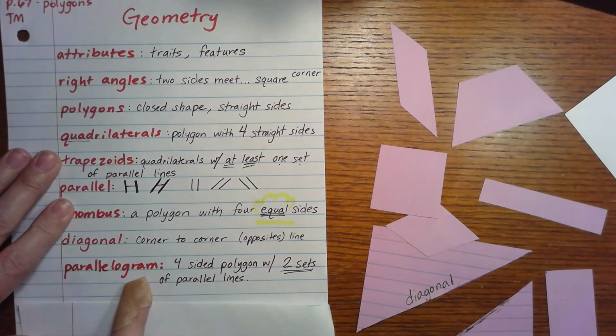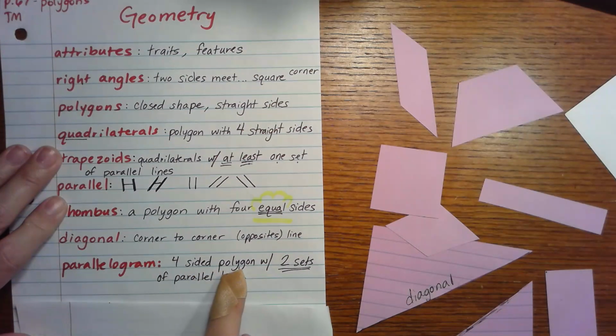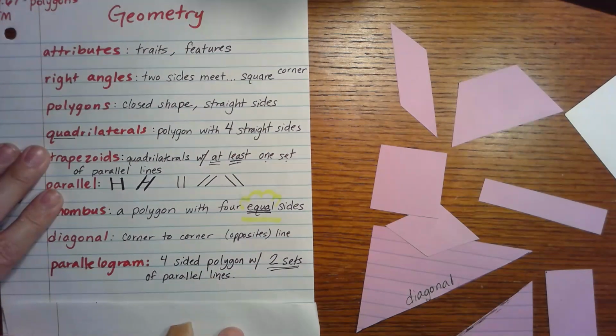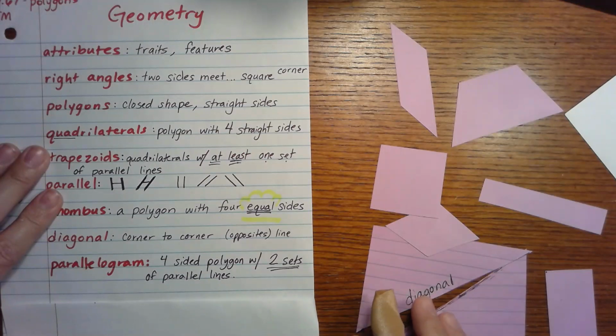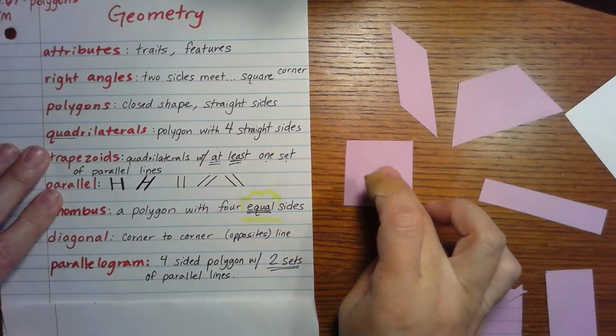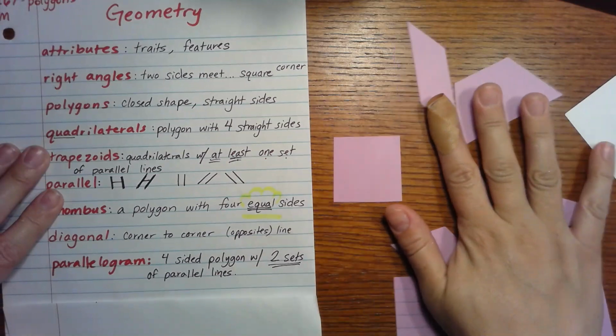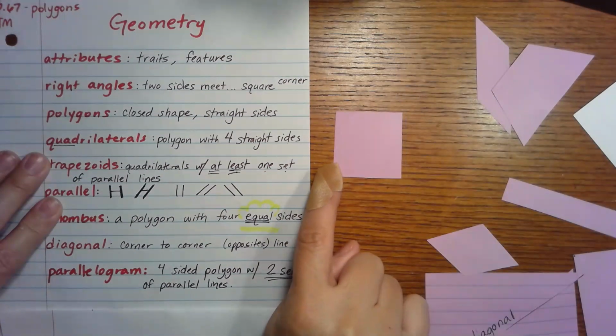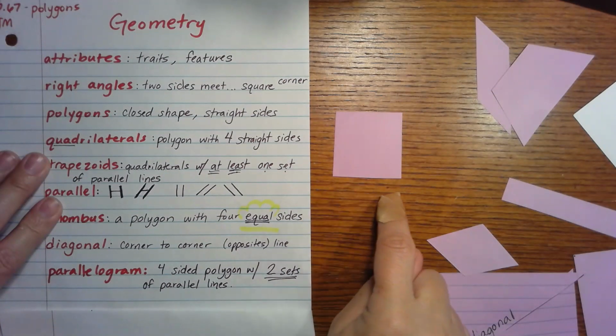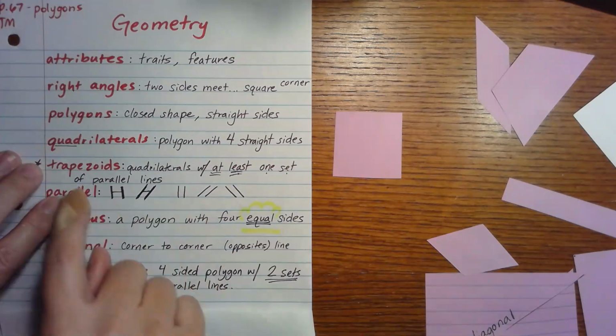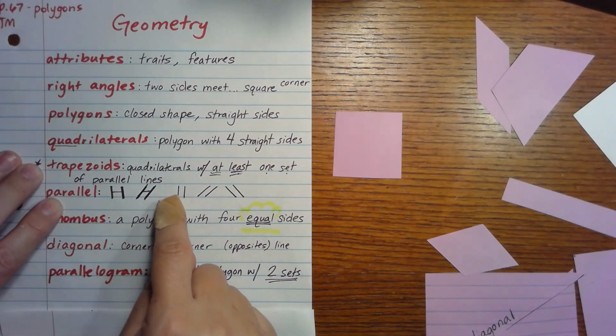A parallelogram is a 4-sided polygon with 2 sets of parallel lines. So parallel lines. Okay, let me find one in my pile. Here's a 4-sided polygon, and it has 2 sets of parallel lines. Remember, parallel means the lines are never going to touch each other.